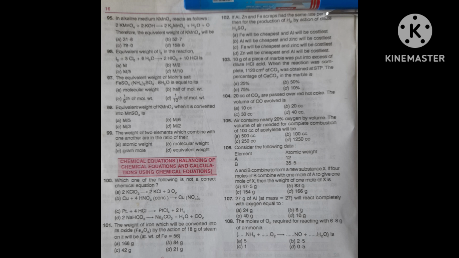Then how will you get 250 cc oxygen from air? It is given that air has 20% oxygen, but we require 250 cc oxygen. Now easily you can calculate the air needed. For 20 cc oxygen, 100 cc air is required. Then for 250 cc, how much? After solving, you will get 1250 cc. Hence the correct option is option D, the last option, 1250.